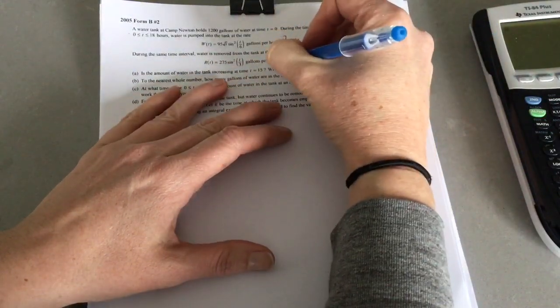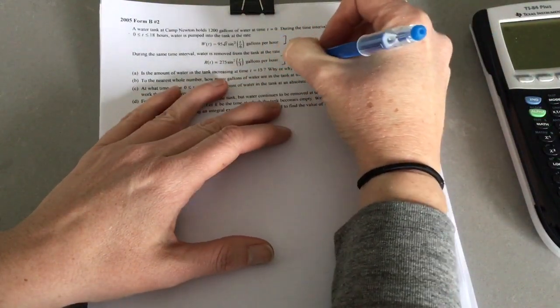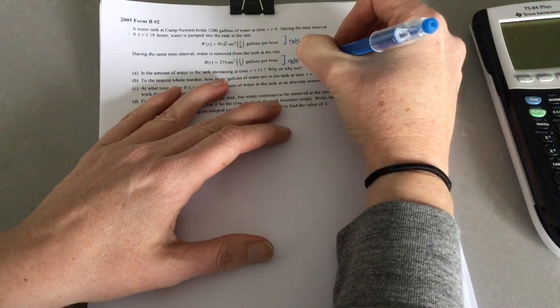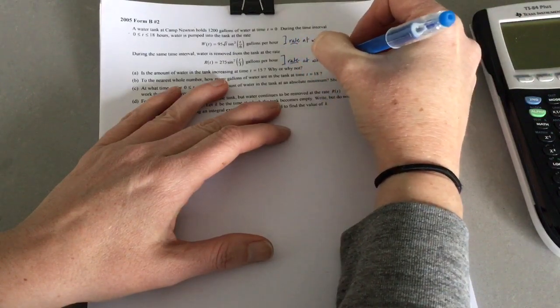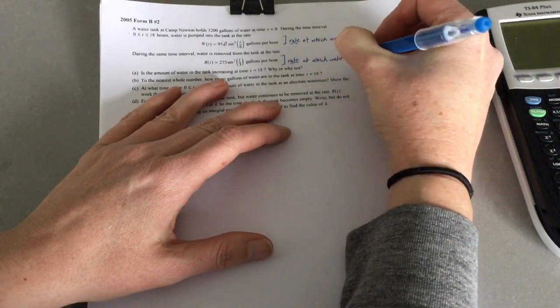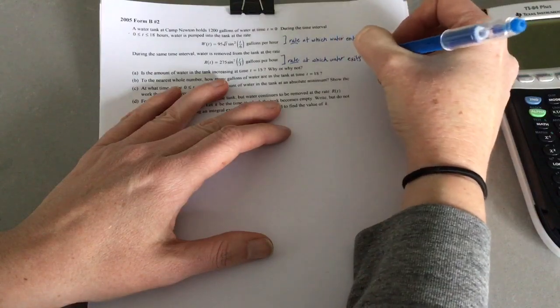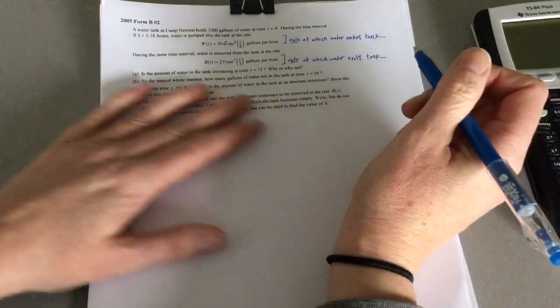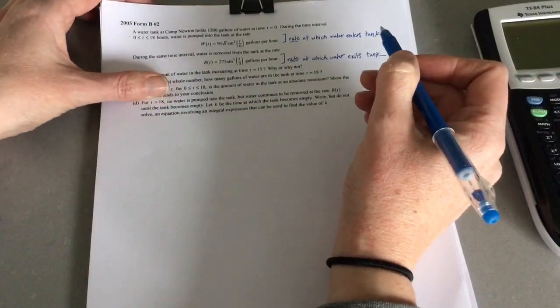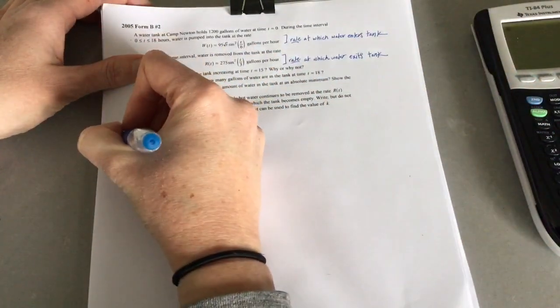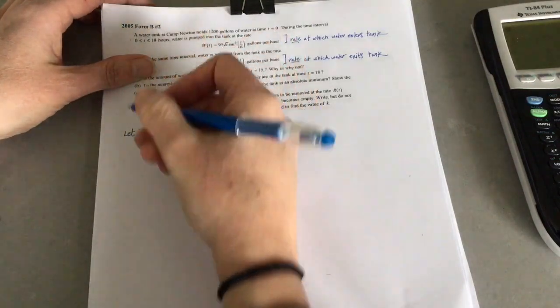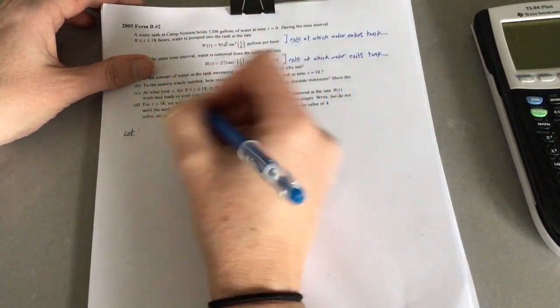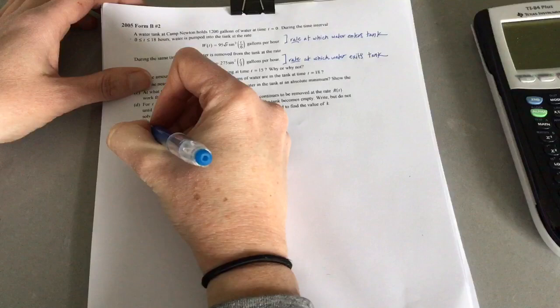And that R of t is also a rate at which water exits the tank. And this is up to you if you think that that is a good idea for you to do.